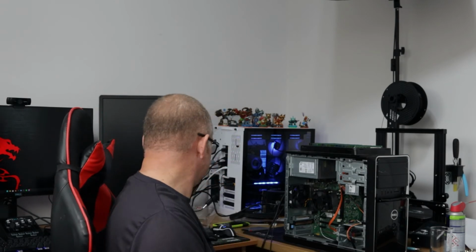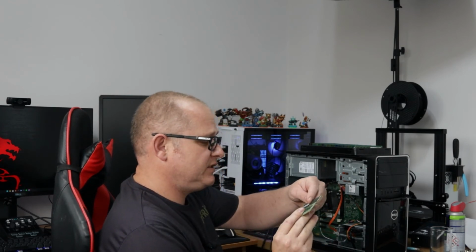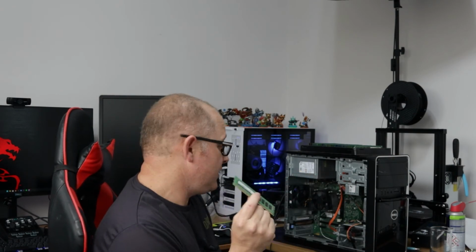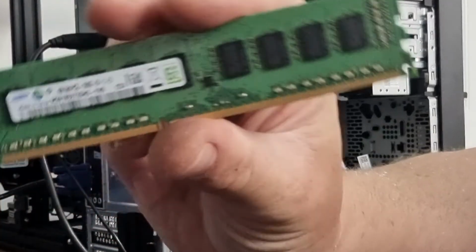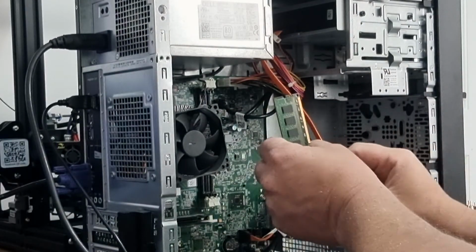All right, what memory do I have? Let me just put back what I've got in here. So I'm going to put back what I had in here, which was PC3 ECC Unbuffered memory. I'll put it there. This is what I had in the system.